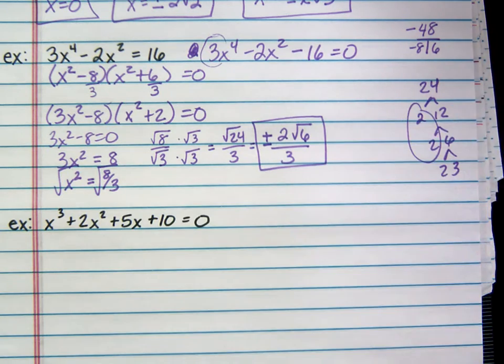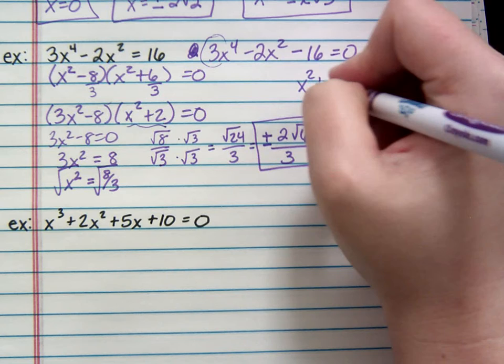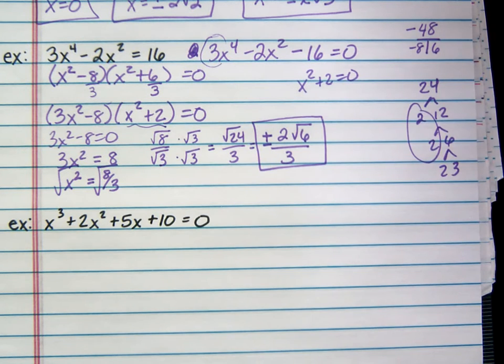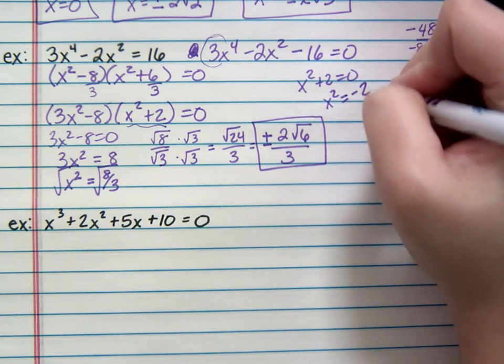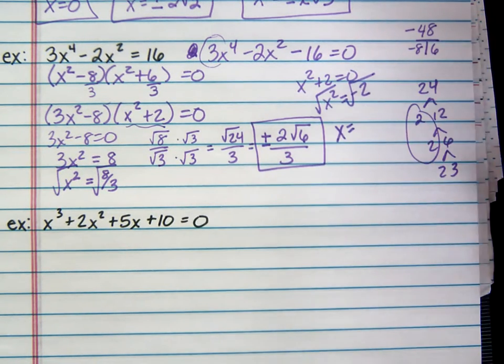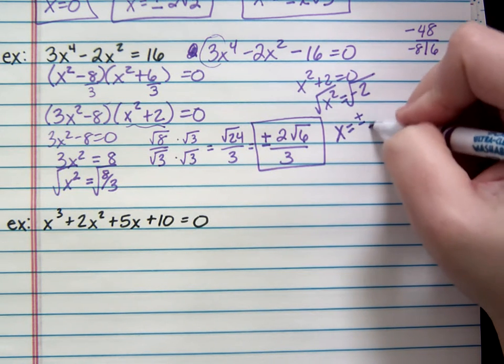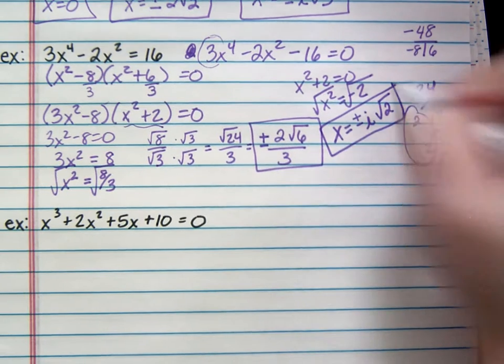Now, I still have this other factor to deal with. X squared plus 2 equals 0. But this one's a lot easier. You subtract 2 from both sides and then take the square root. Now, square root of 2 is not going to simplify. The only thing I can do is take out the i because it is imaginary. And there's my other answers.